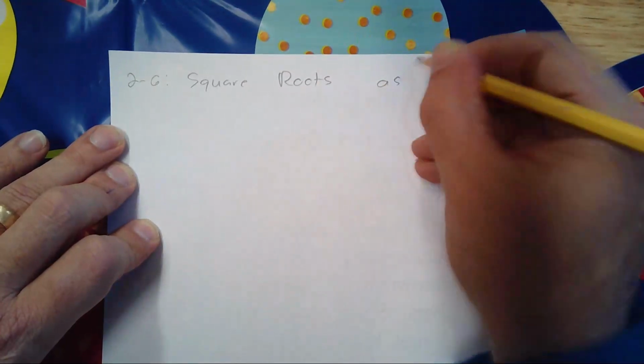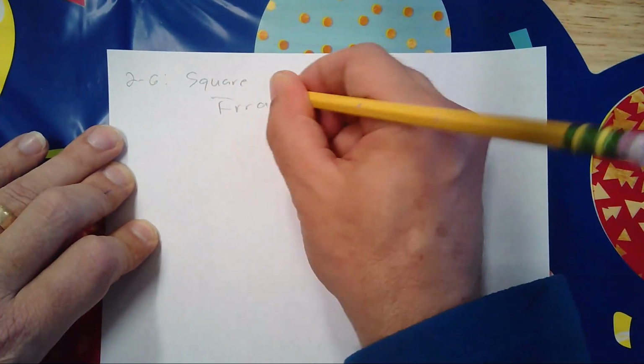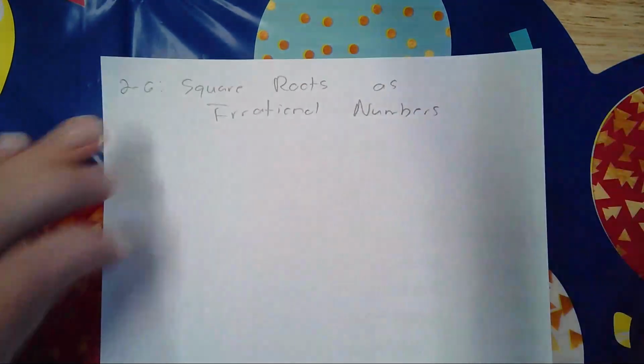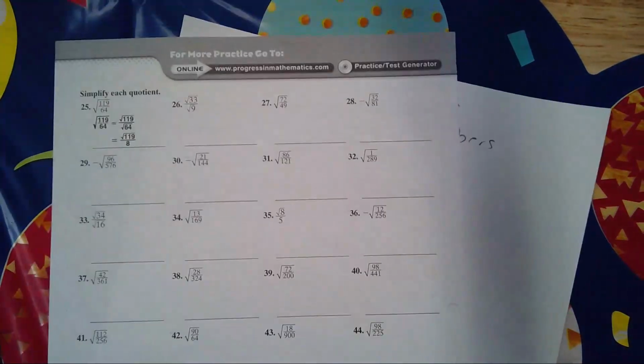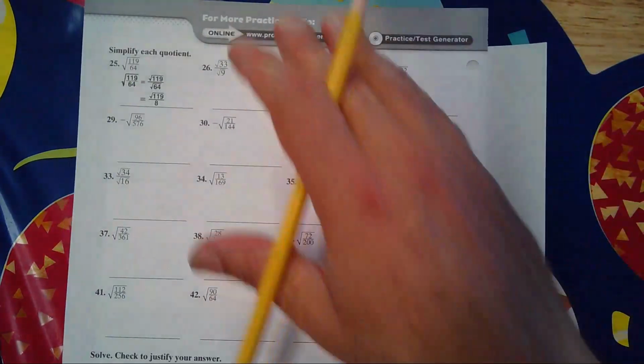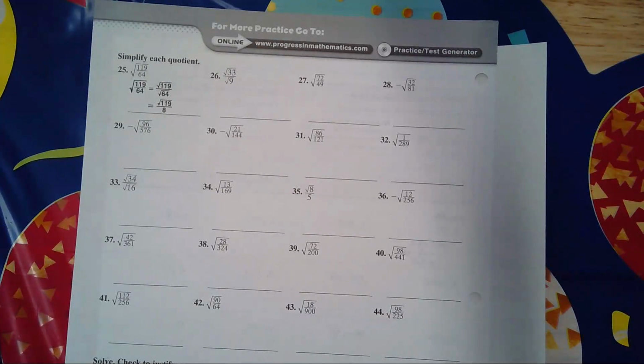Square roots as irrational numbers. Six, no vocab. So, definitely, I suppose on the positive note is at least we're just doing one concept here. There's 24 of them on this page, and now 24 more on this page here.